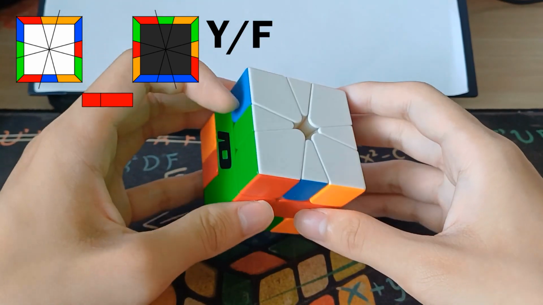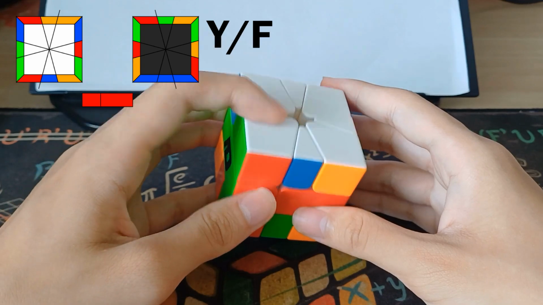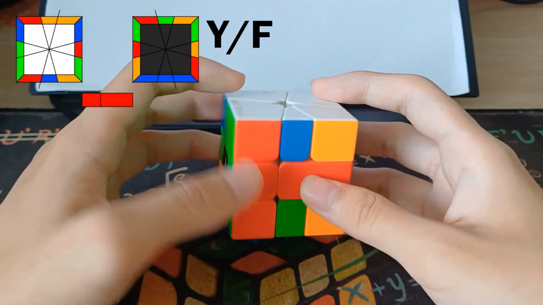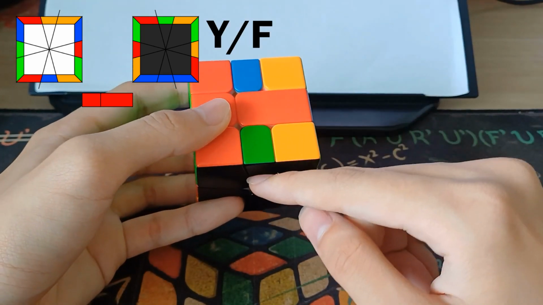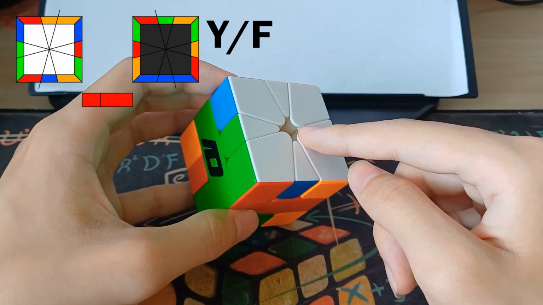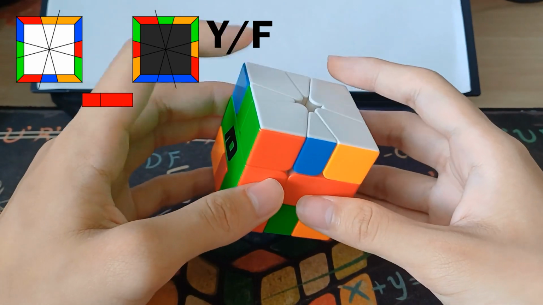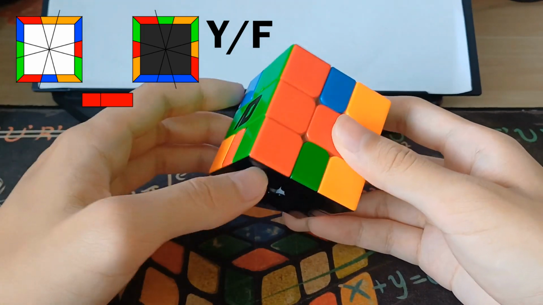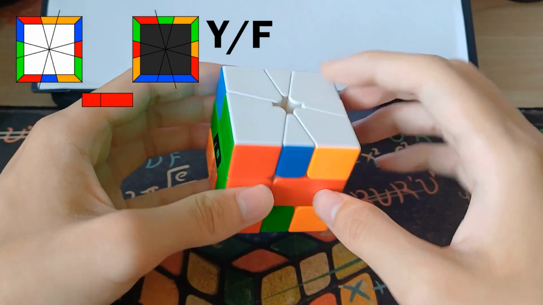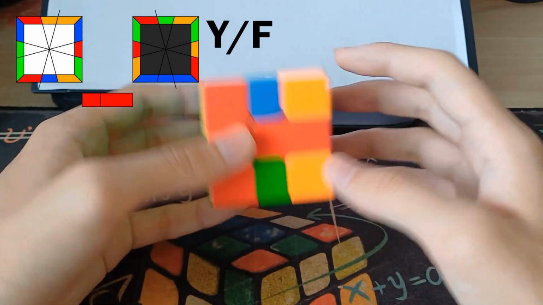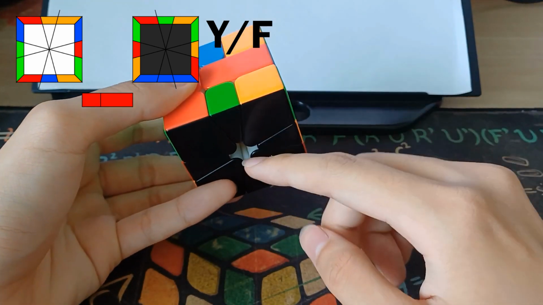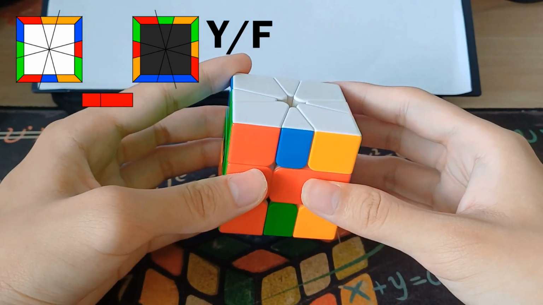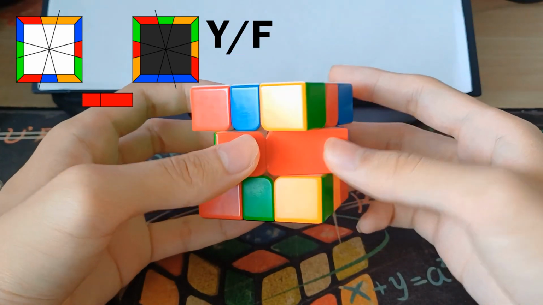So let's see, for Y perms, if I force UL, I have to force UR on this. So to force UL on Y perms, I know I have to align it, and to force UR on this, I know I also have to align it as well. So likewise, if I force UR on this, I'll have to force UL. So UR for this I'll misalign, and for UL also misalign.